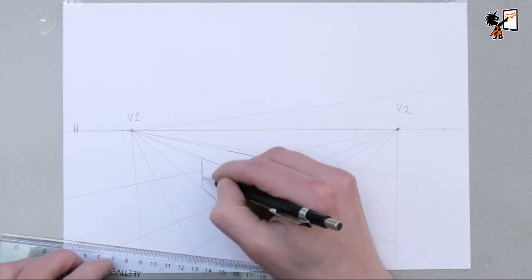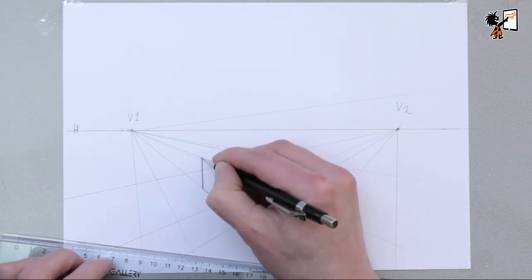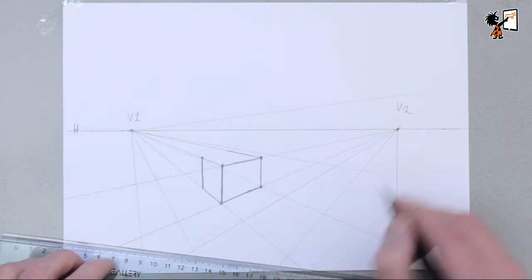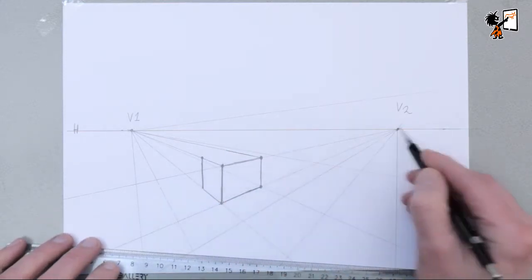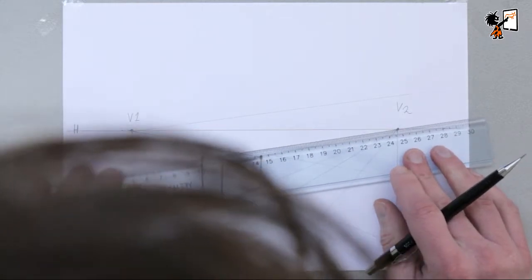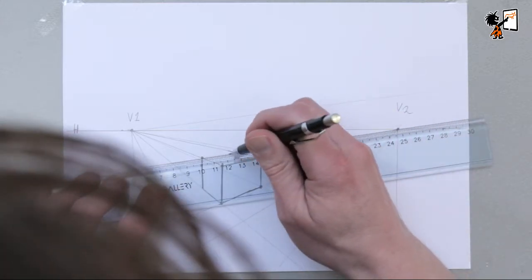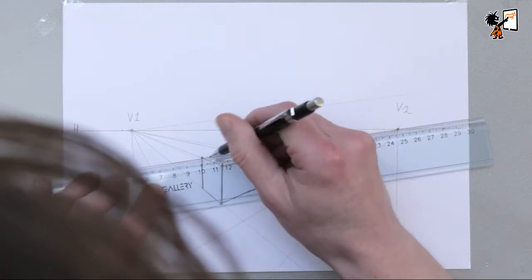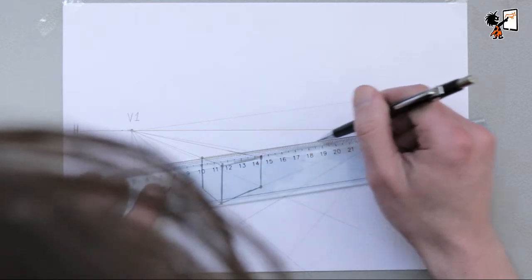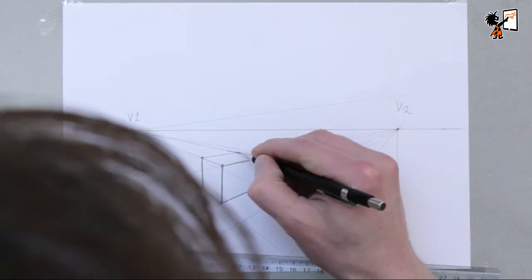Draw a point on the top and align this point to the vanishing point 2. Now you see where the right back side of your cube is.